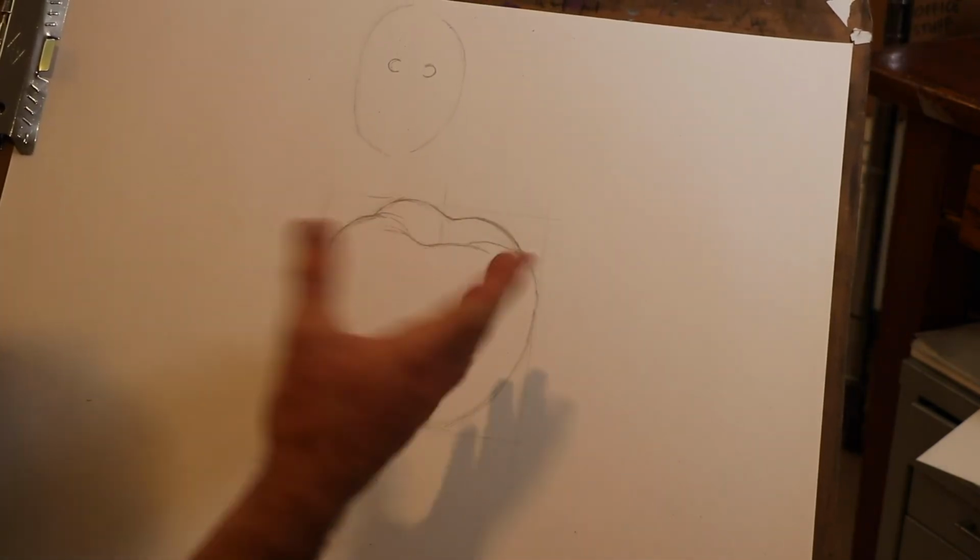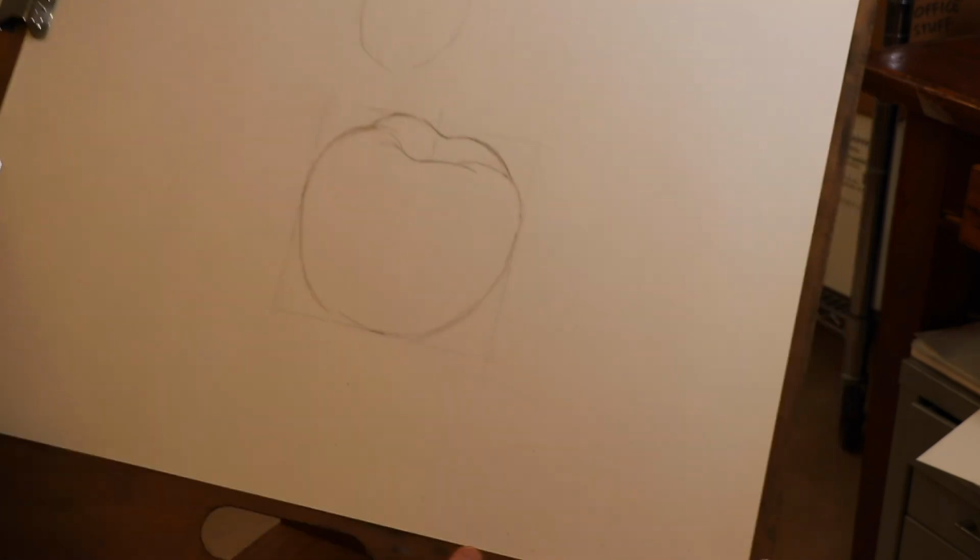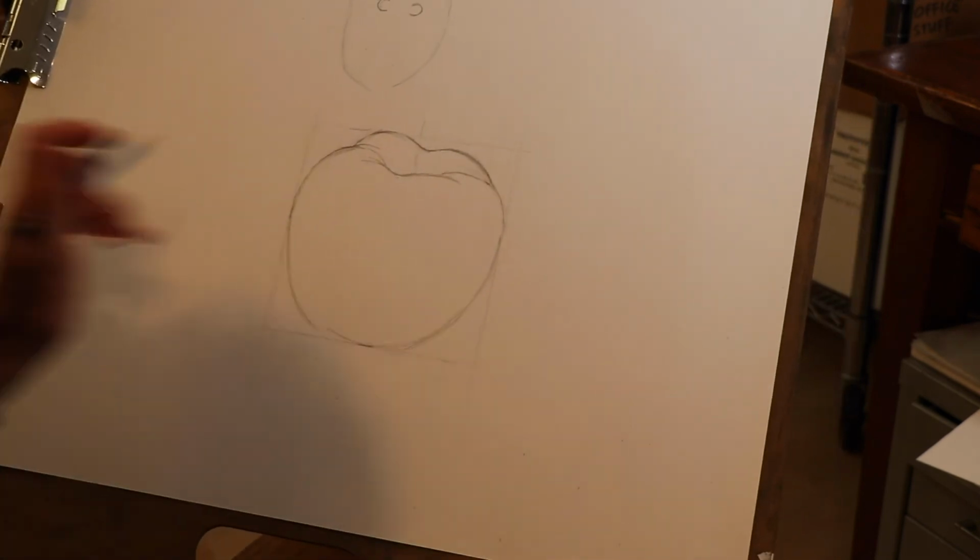Okay, now it's starting to feel a little bit more round, like it has a little bit more of that illusion of volume. That's what we're trying to create.